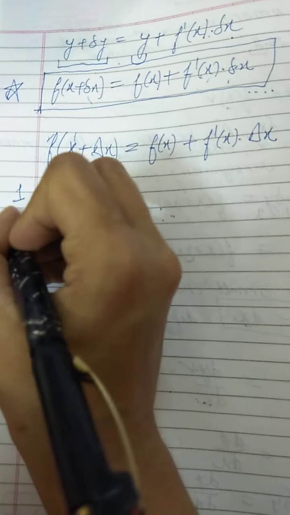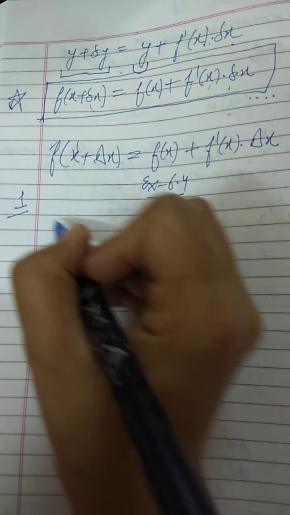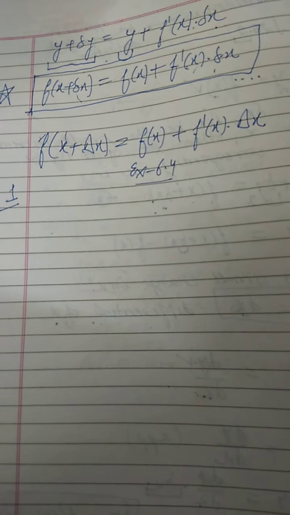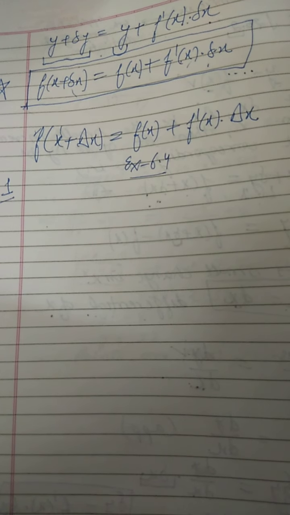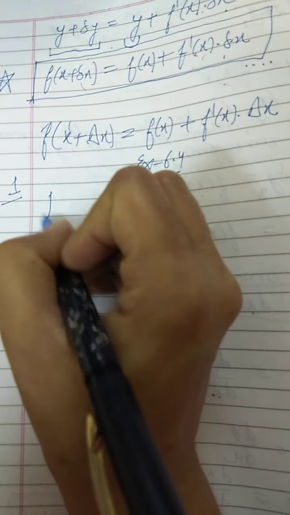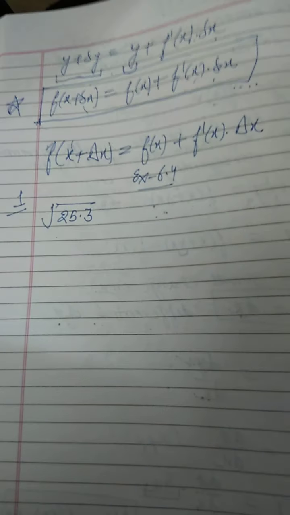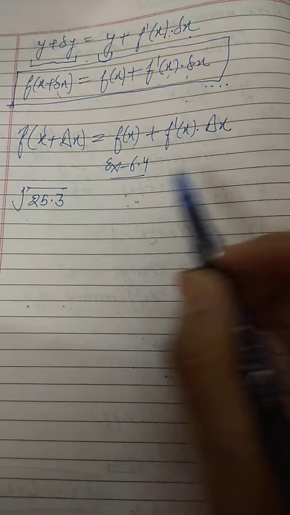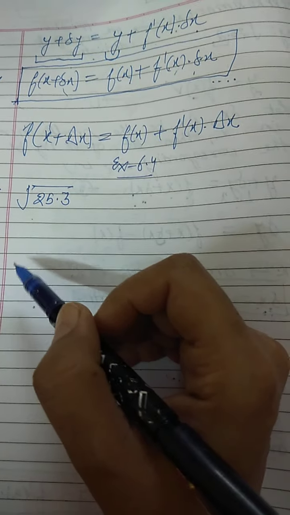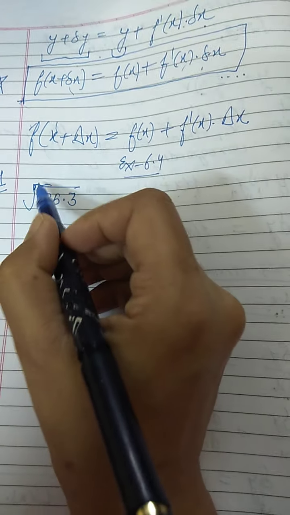Let us do it. I will take the first sum of exercise 6.4 here. The statement says, using differential find the approximate value of each of the following up to 3 decimal places, and the first is root of 25.3. Here we have to note two things. First of all, what is the function here? Function is a square root function, right?